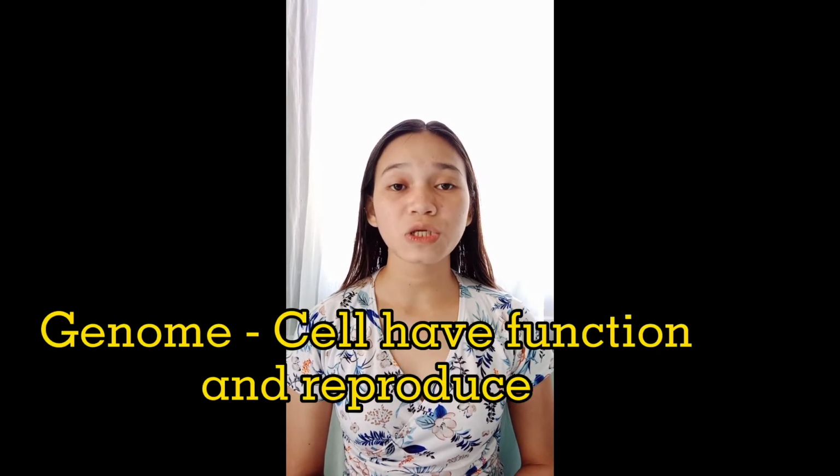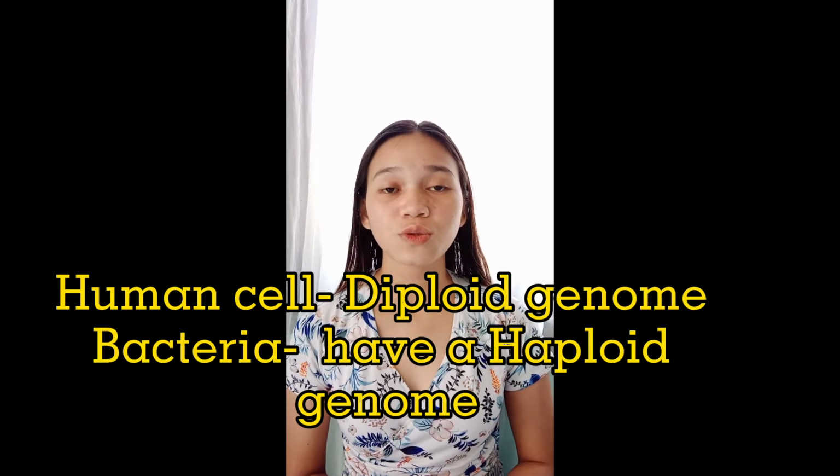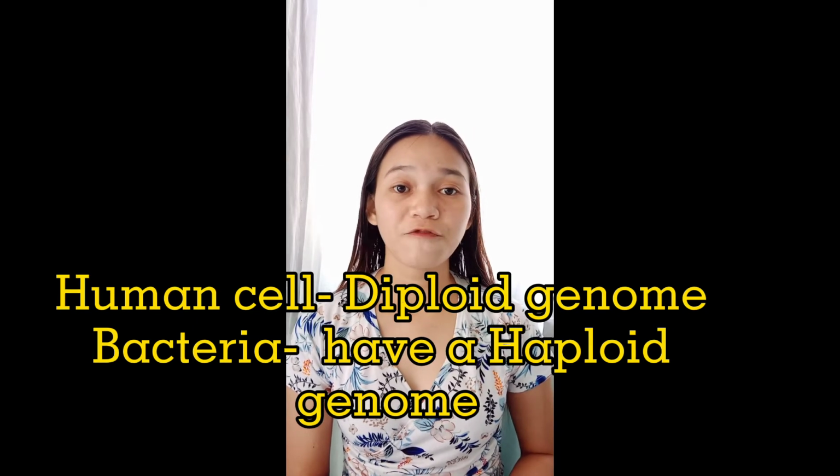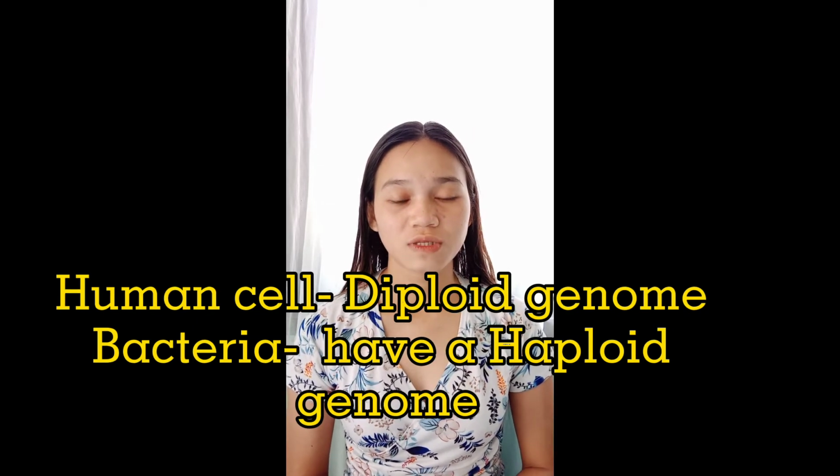When we say genome, it is all the genetics that a cell must have to function and reproduce as a cell of a particular species. The human genome consists of 22 different autosomal chromosomes and two different sex chromosomes. Moreover, each human cell has a pair of each autosome and a pair of sex chromosomes. Therefore, human cells are said to have a diploid genome and the bacteria have a haploid genome.